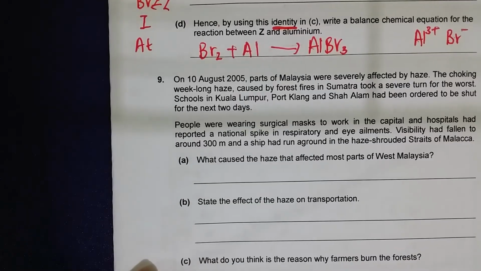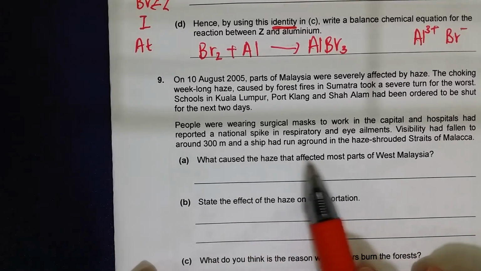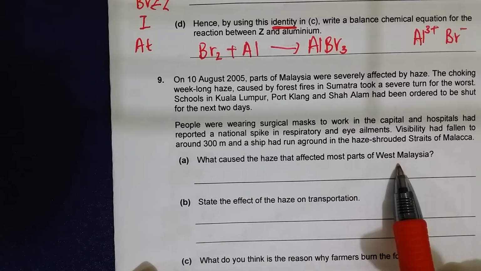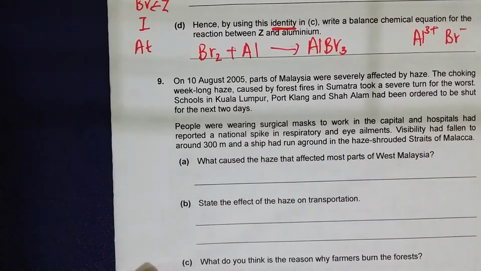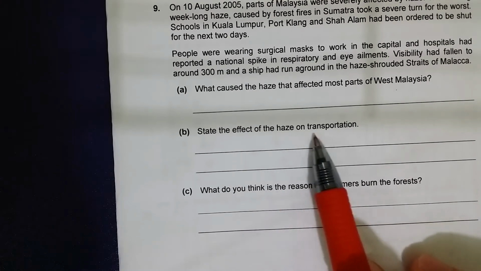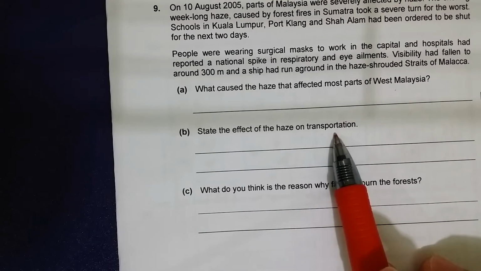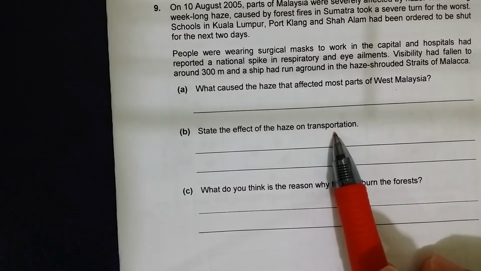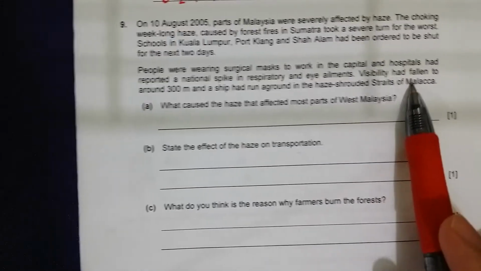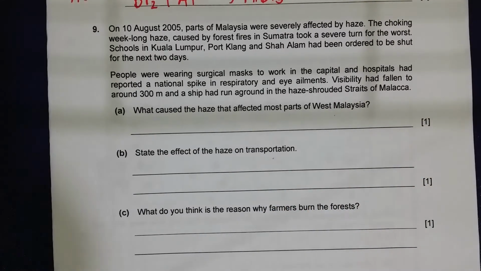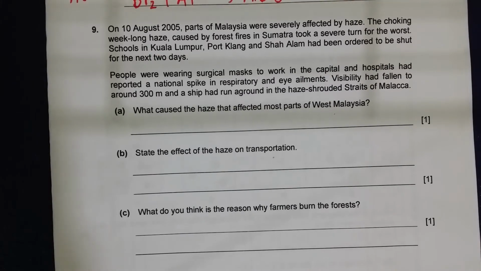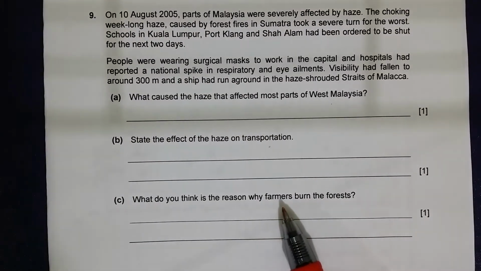Okay, next question. This is like a job question. What caused the haze that affected most parts of West Malaysia? That will be forest fire, because over here forest fire is mentioned. State the effect of the haze on transportation. Because the visibility will be reduced. Visibility had fallen, and that would affect navigation in the sea and in the air. So all these questions are really like a job question.